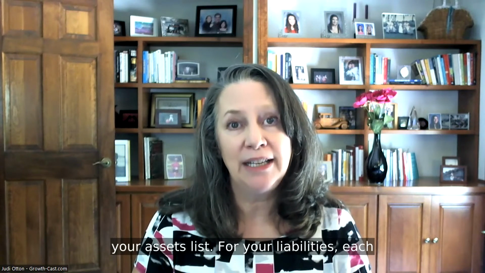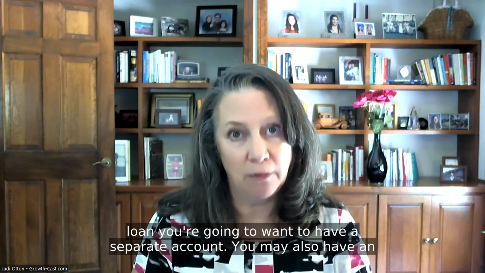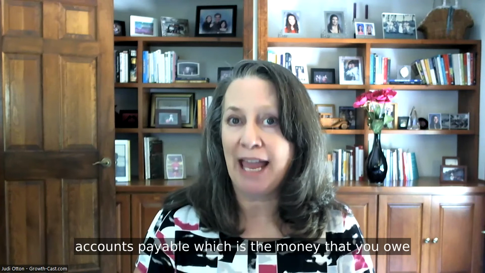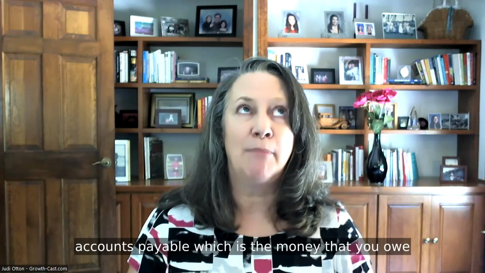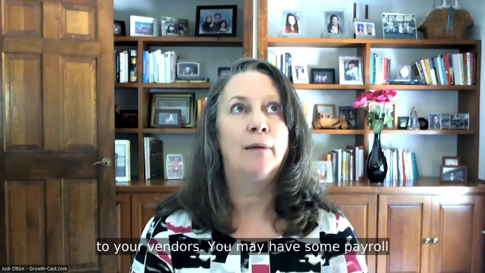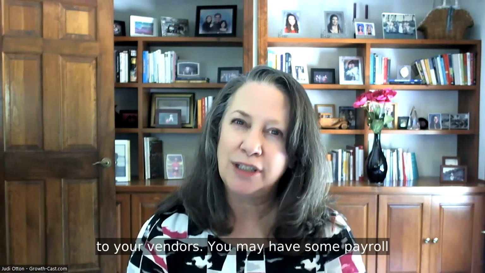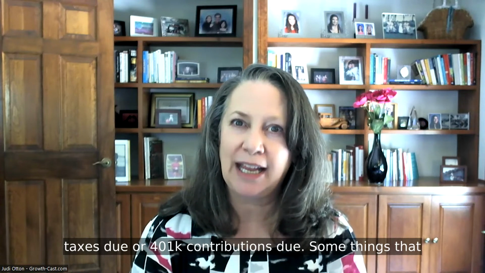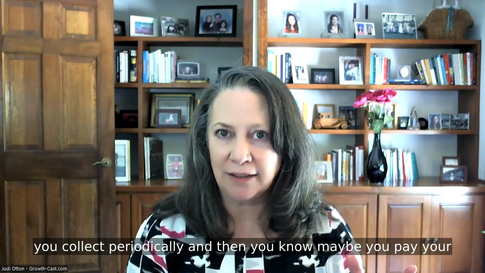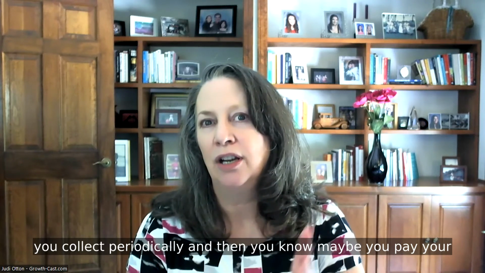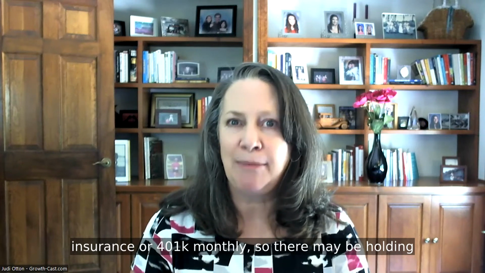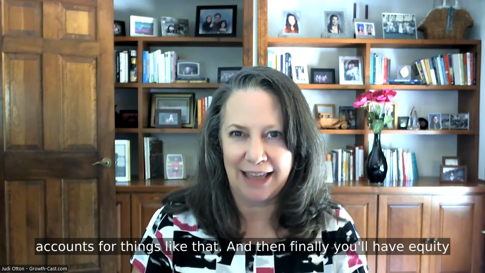For your liabilities, for each loan, you're going to want to have a separate account. You may also have an accounts payable, which is the money that you owe to your vendors. You may have some payroll taxes due or 401k contributions due, some things that you collect periodically, and then maybe you pay your insurance or 401k monthly. So there may be holding accounts for things like that.